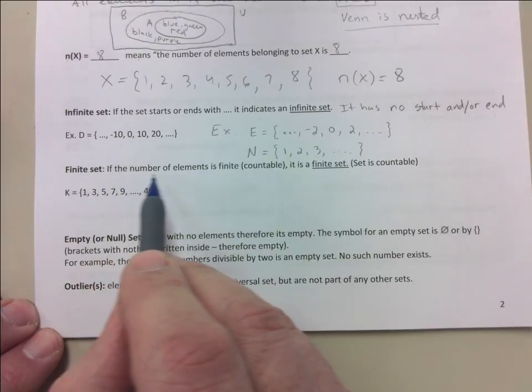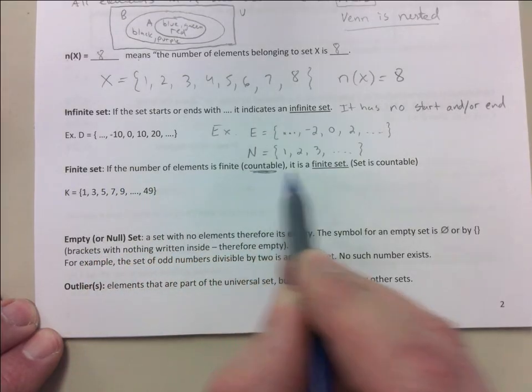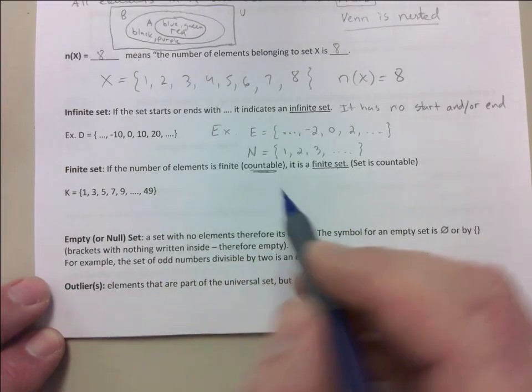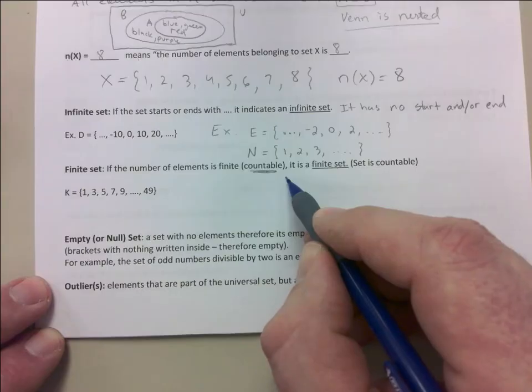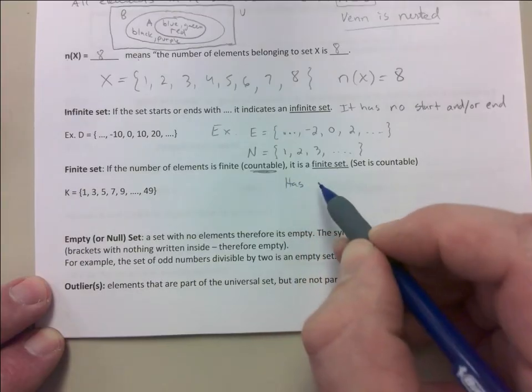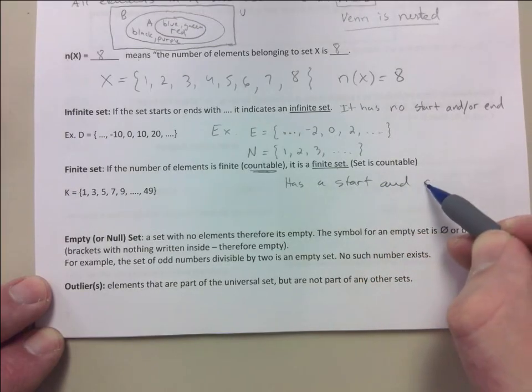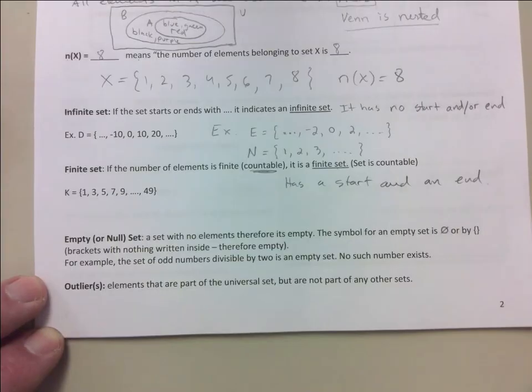Finite sets. If the number of elements is finite, countable, it's a finite set. So it has a start and an end. Okay. Has a start and an end. Okay.